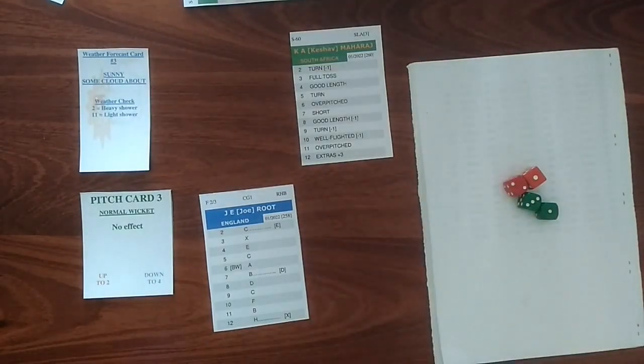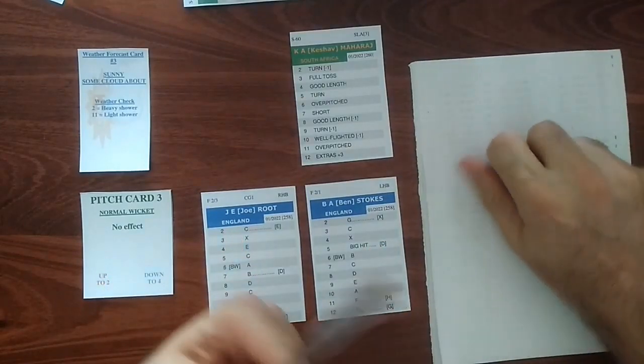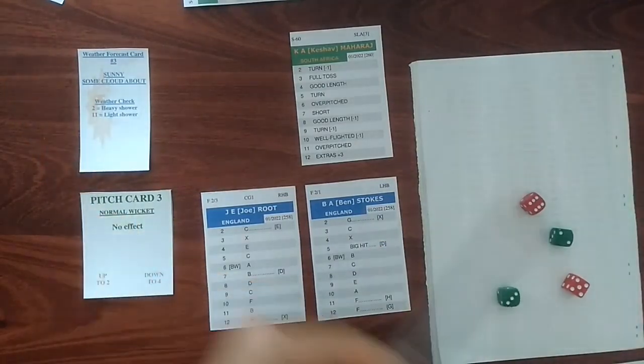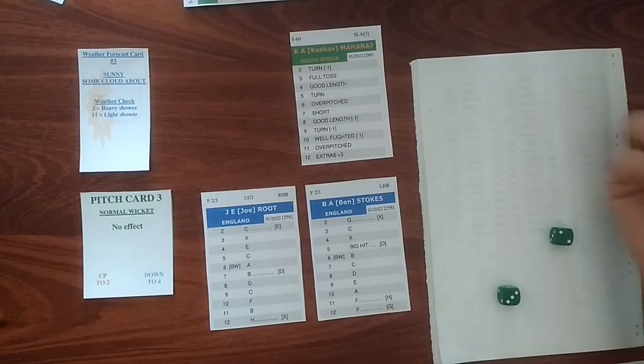Ben Stokes comes in, England captain. He'll look to get in and then be quite positive, you'd think. Maharaj, though, is starting to spin a web. It's a turn delivery. 11 is a H. Turn and H. He's been beaten. Possible byes. And that'll be byes.